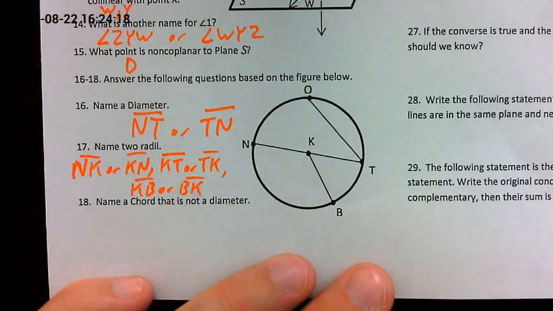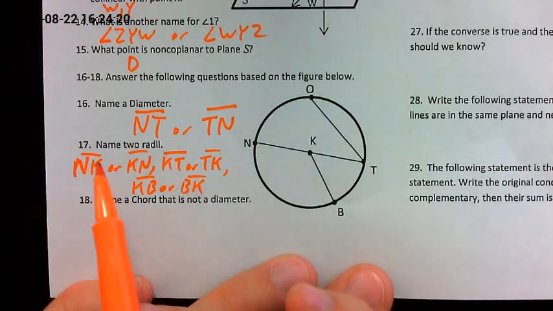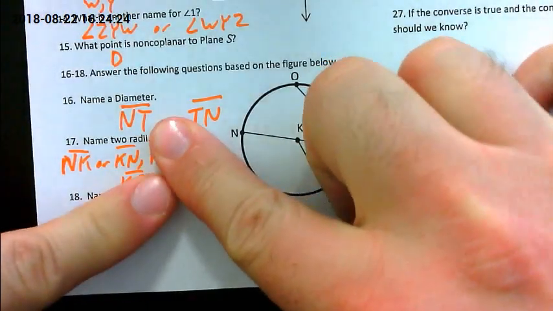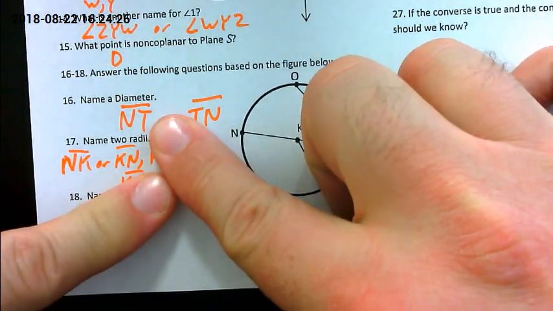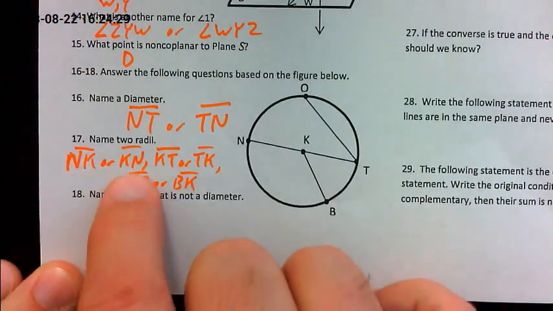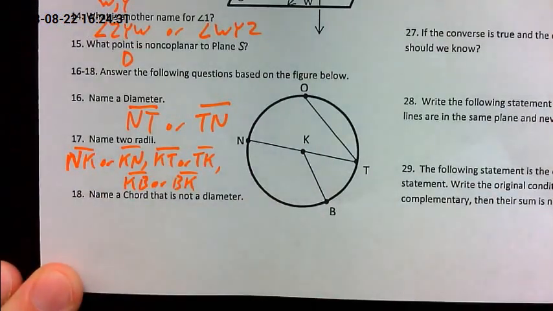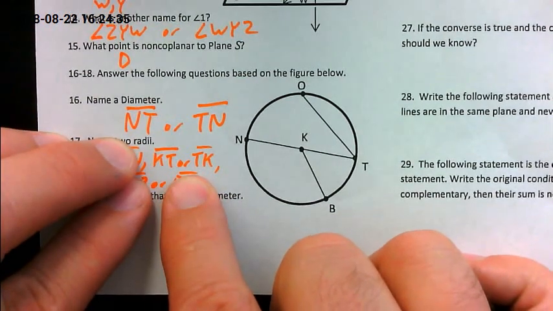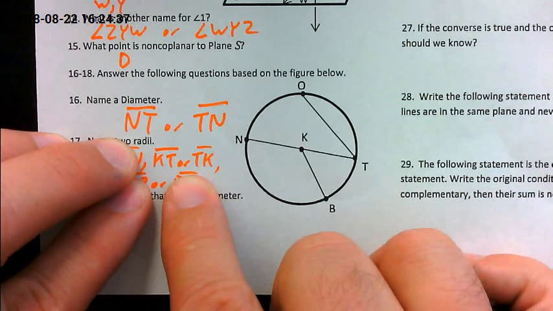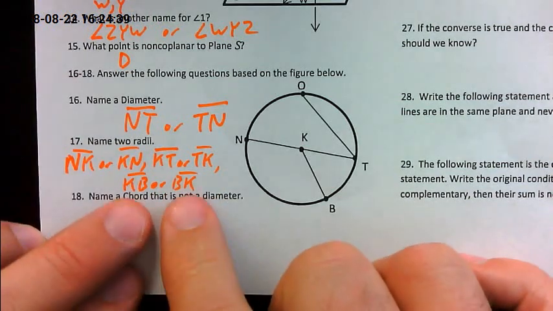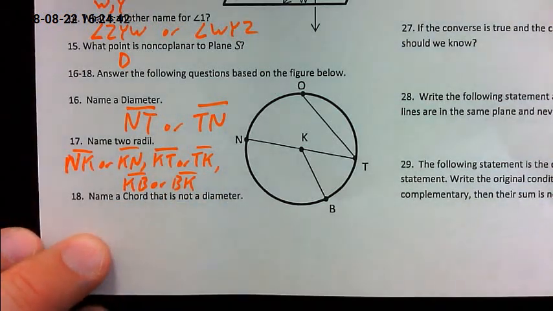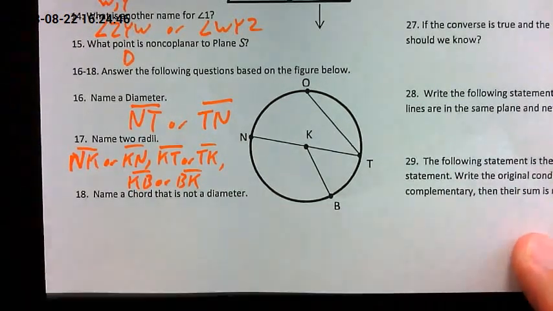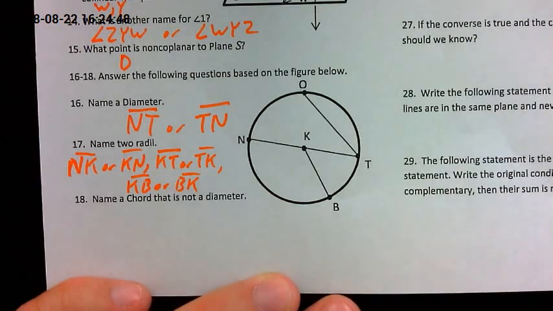That'd be two of the same. So that's a good question. If it said name two radii, you couldn't just do these two, and that's why I put the or between it, right? Because you can name it this way or that way, but it's still the same segment. Same thing with these. These two are the same segment. So that's not naming two different radii. And same thing with the last one. So again, you want to name two different radii, not name it two different ways. All right. Good question.